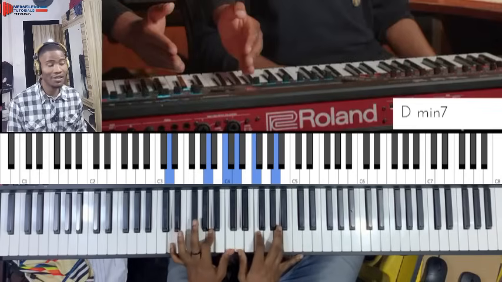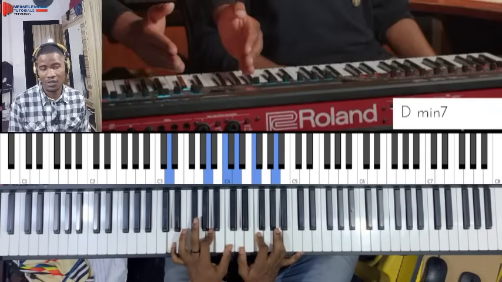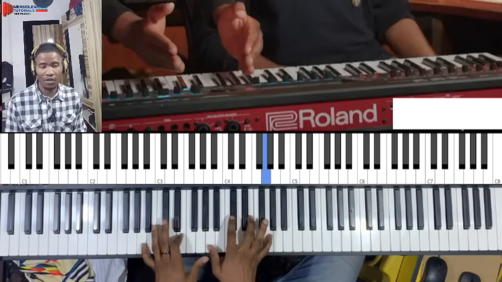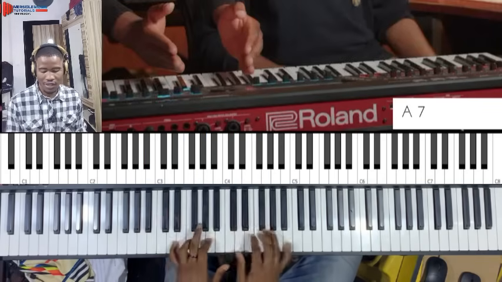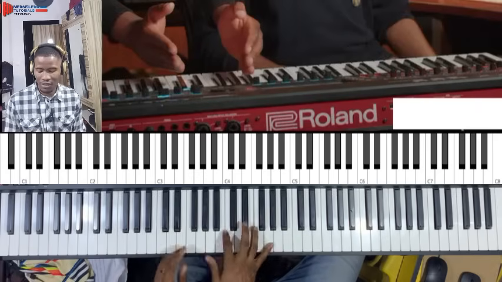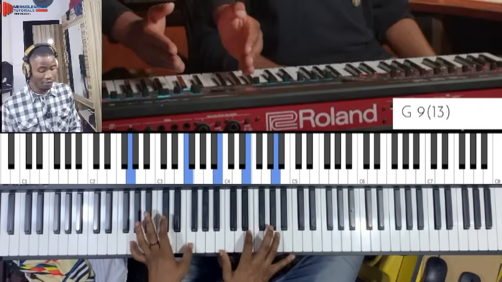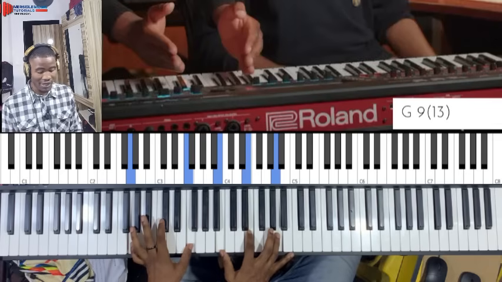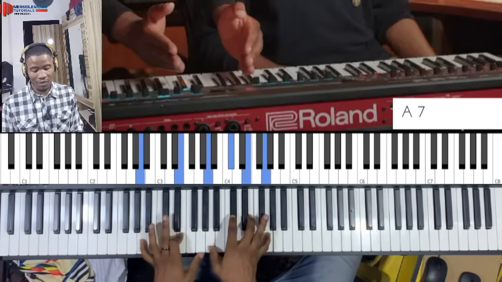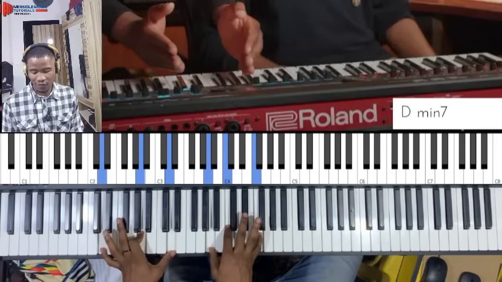Let's play just a D minor 7 chord. So what is a 4th away from D? Is an A. On that A, you play a dominant 7 chord. It takes you to that chord. So altogether, when I have a progression like a 1 dominant passing or secondary dominant passing to the 5, secondary dominant passing to the 6.